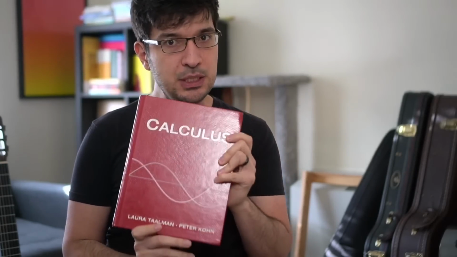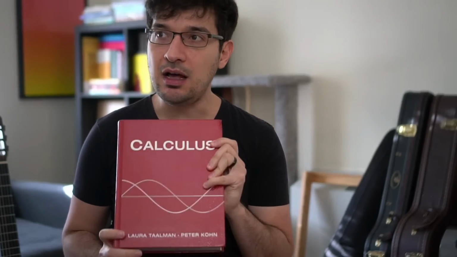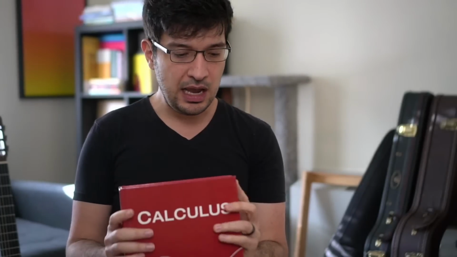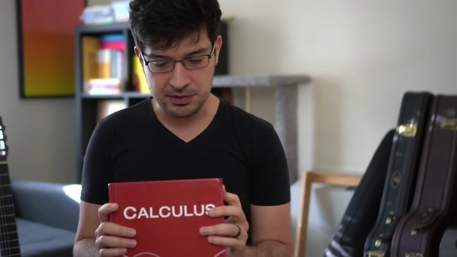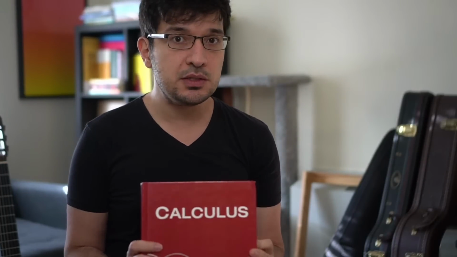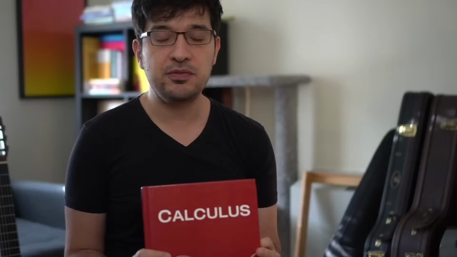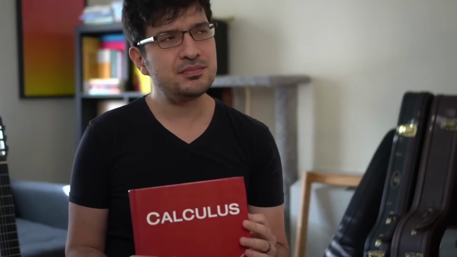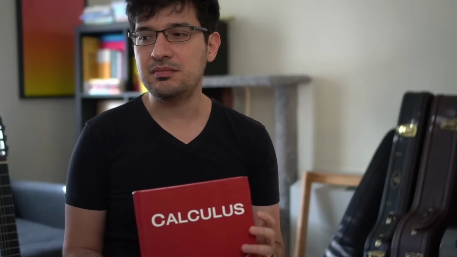But it's a beautiful book. This is a lovely book. I highly recommend this book for everybody. It is a good alternative to Stewart's calculus book, which is the most famous calculus book. It's got a violin on the cover, at least the edition I used, and many editions did.